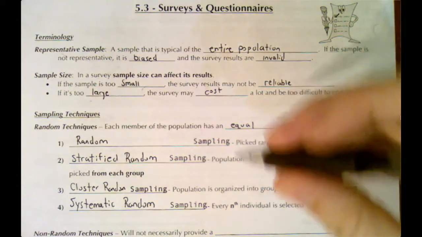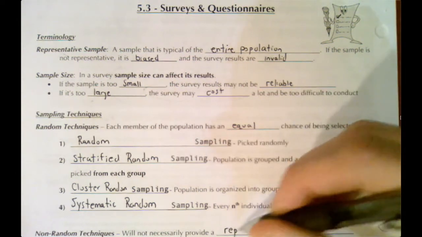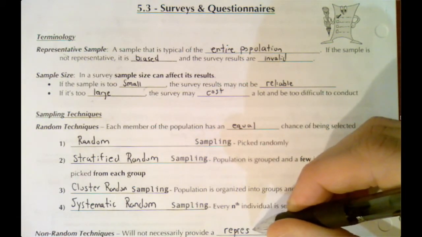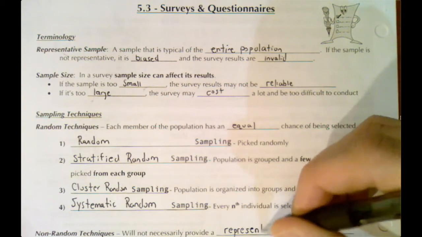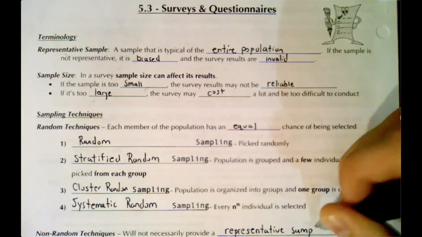Non-random techniques. Non-random techniques will not necessarily provide a representative sample. The thing about non-random is they're much easier to do. The first one's called convenience.